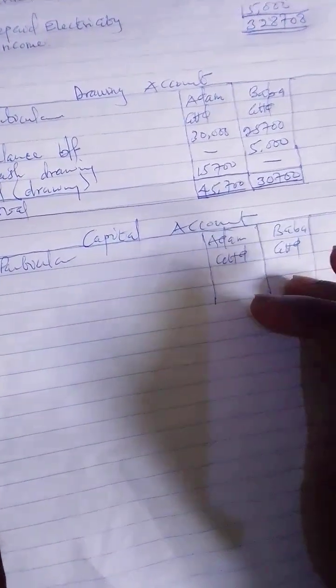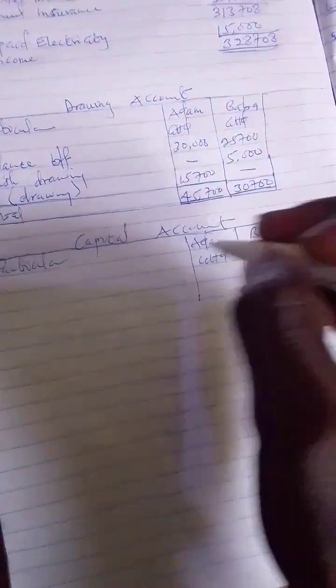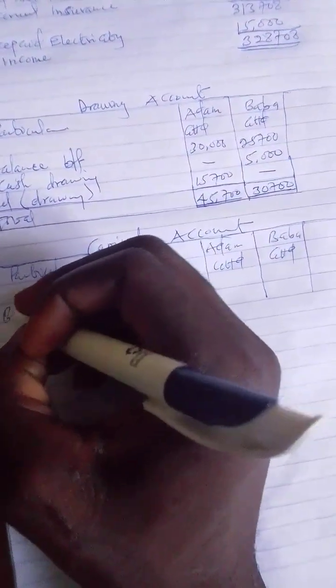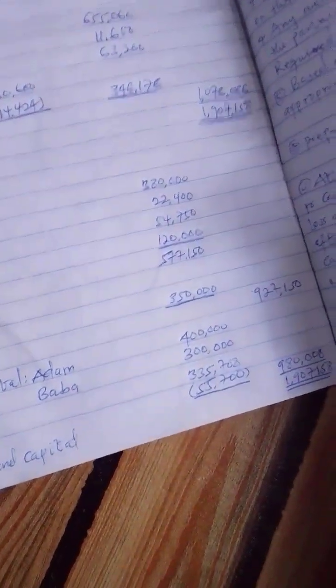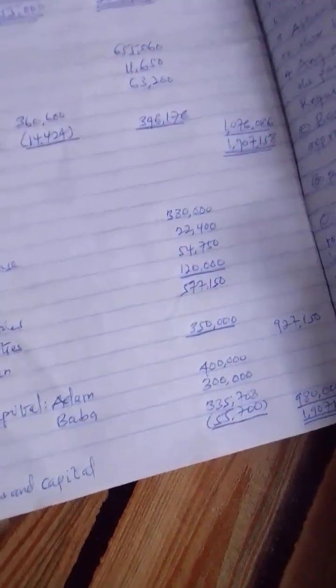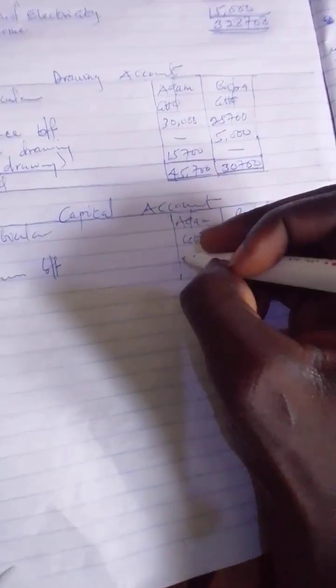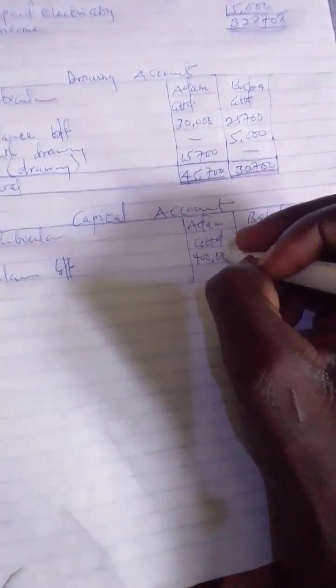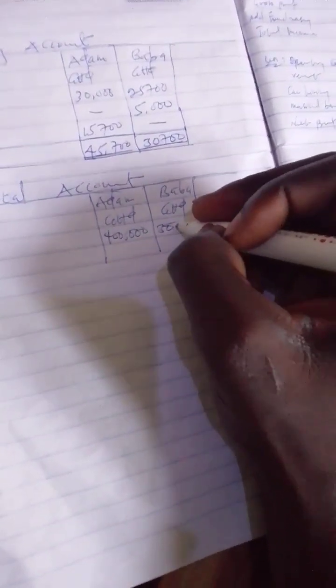That will give you the total, but it wasn't indicated. So what you are going to do is the balance brought forward as at the start of the year. So that's their capital. So Adam introduced 400,000 and Baba introduced 300,000. So those were their capital. So Adam 400,000 and Baba 300,000.